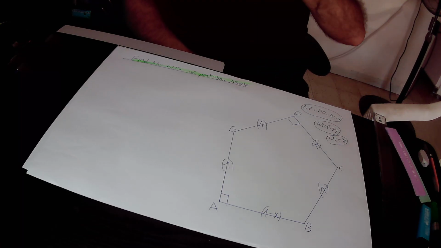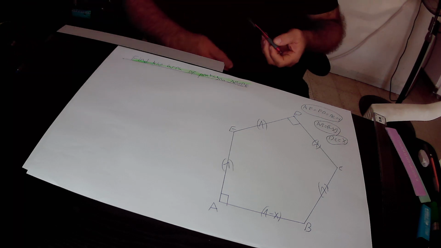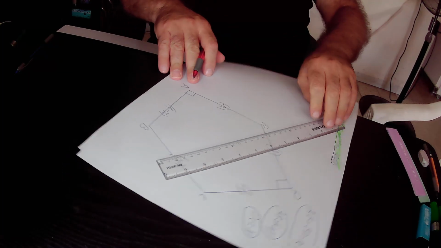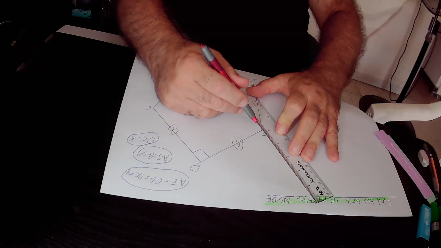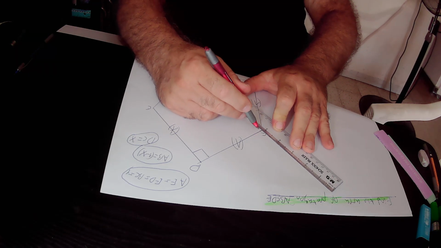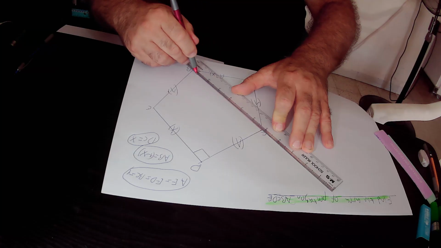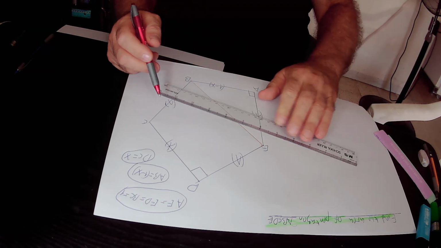First of all, we join points E and B together by a straight line. We join points E and C together by a straight line.